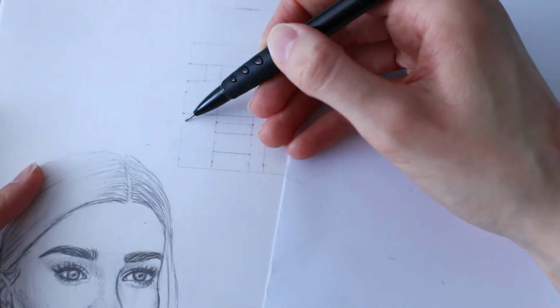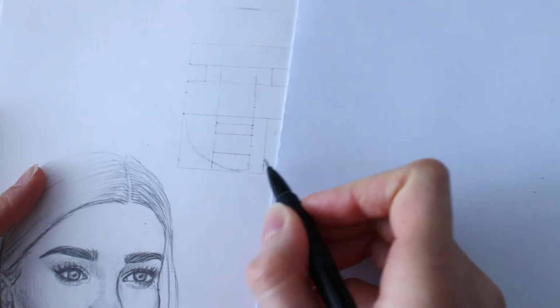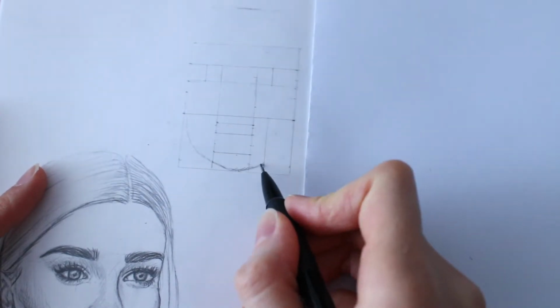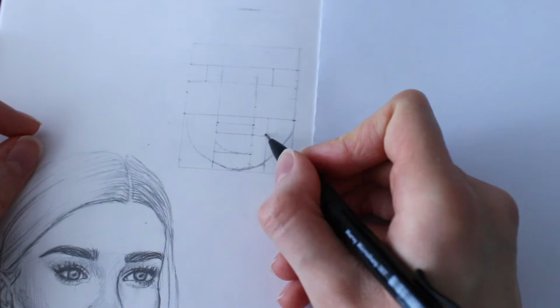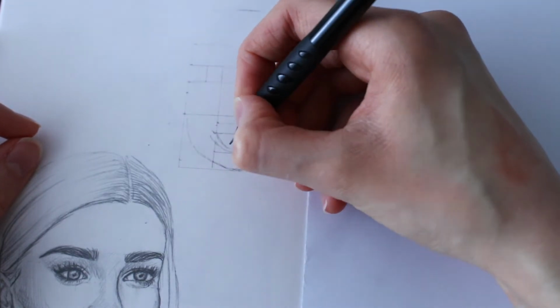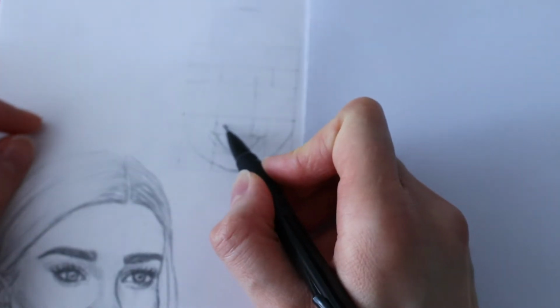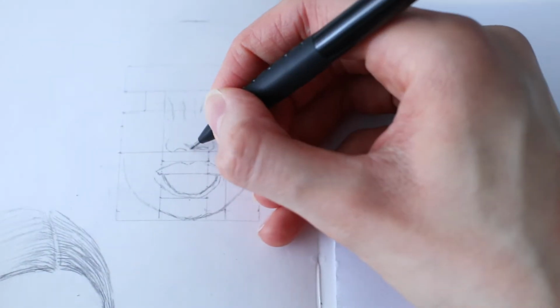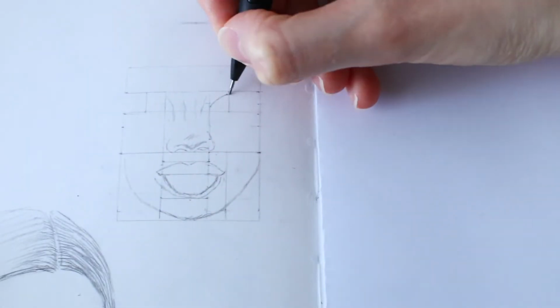So once you have all of the lines, it will be very easy for you to look at the photo which you edited, and then you can see where you should be drawing all of the facial features. And don't beat yourself up if it doesn't look exactly like the photo, because when I make sketches, that is not my goal at all.